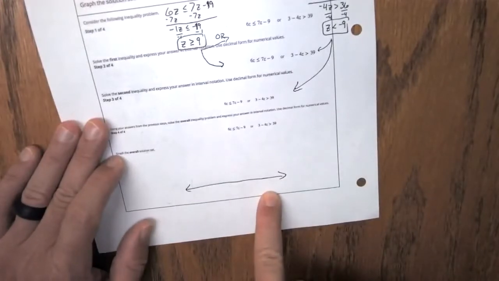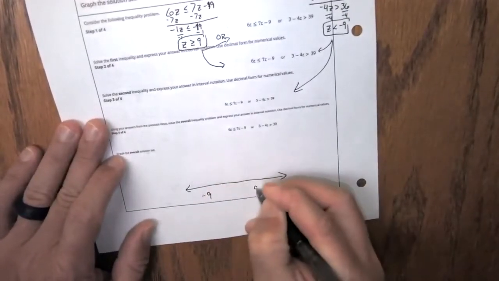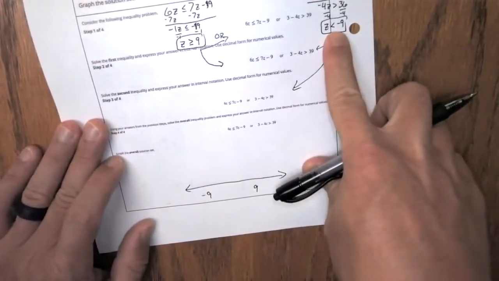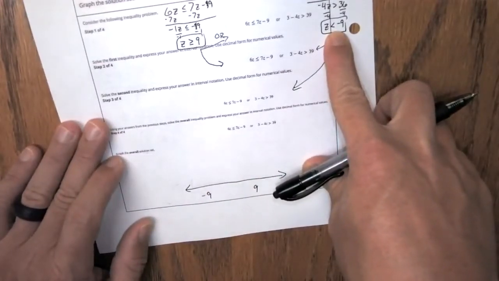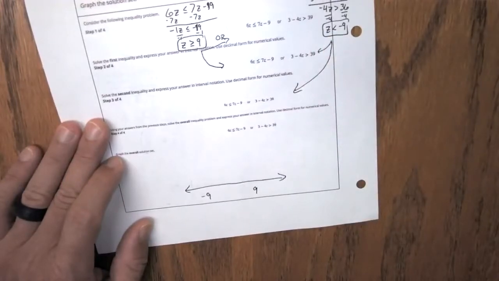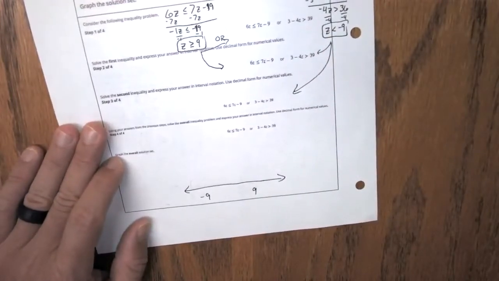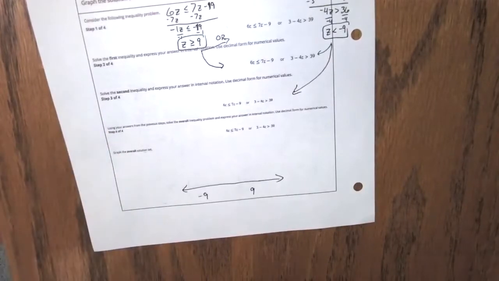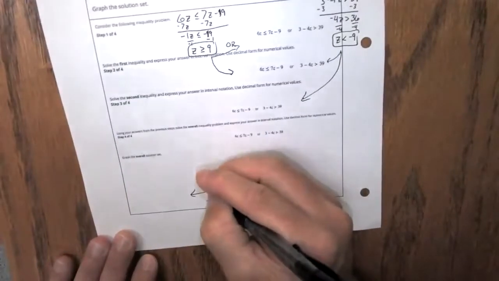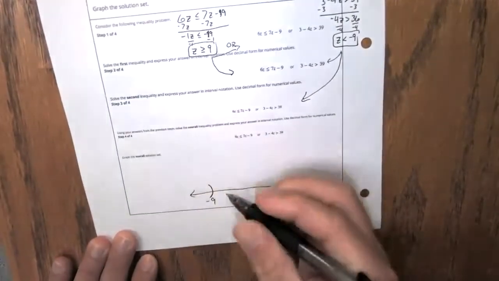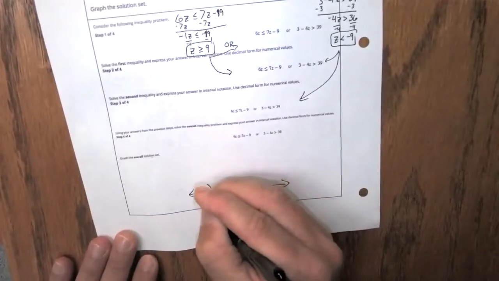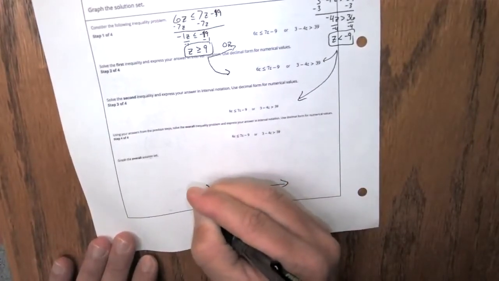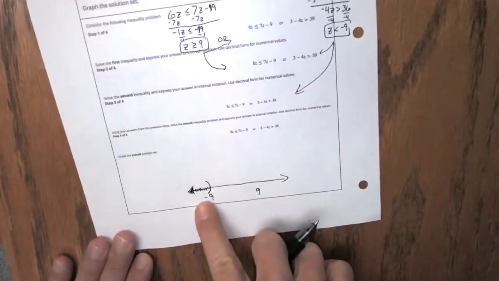What two numbers matter? -9 and 9. All right, let's go to this one first. It's less than -9. So is it a bracket or is it a parenthesis? Parenthesis, it can't equal it. Am I going to the left or to the right? Left, since it's less than -9. So I'm going to turn this going this way, and I'm going left. So I just highlight that. Okay, so that's the first part.